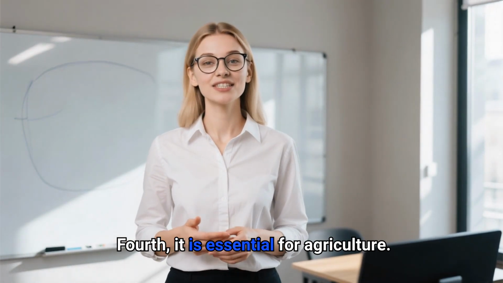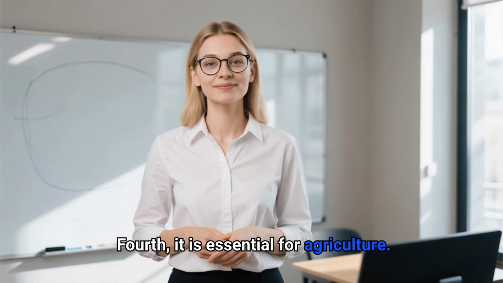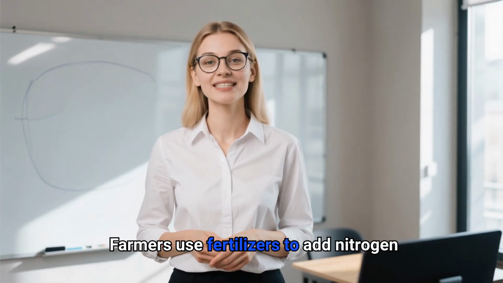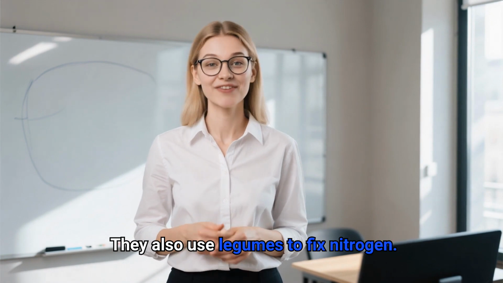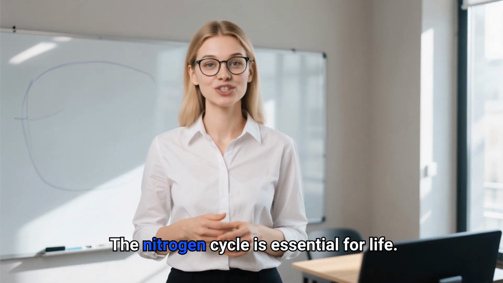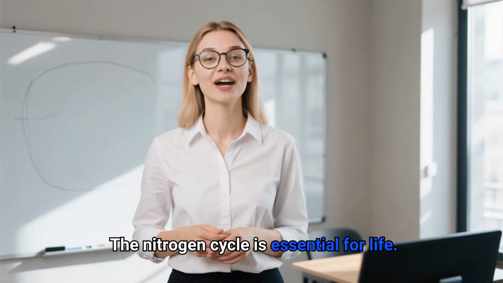Fourth, it is essential for agriculture. Farmers use fertilizers to add nitrogen to the soil. They also use legumes to fix nitrogen. The nitrogen cycle is essential for life.